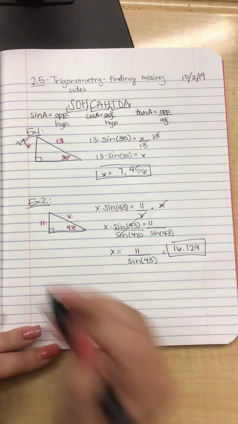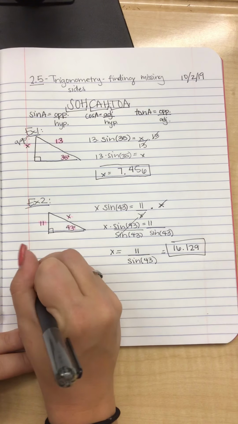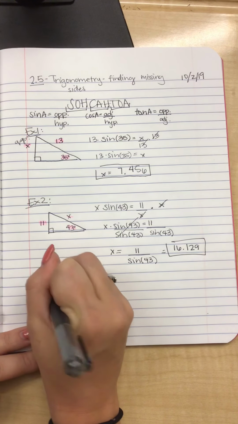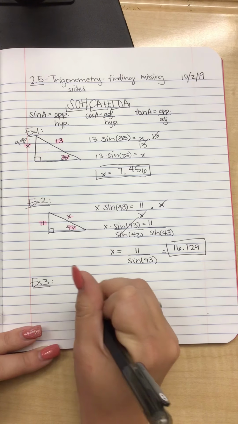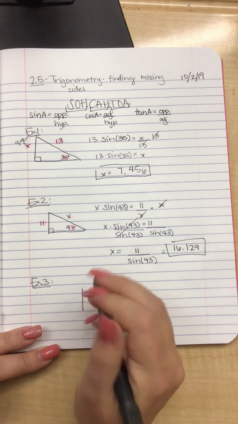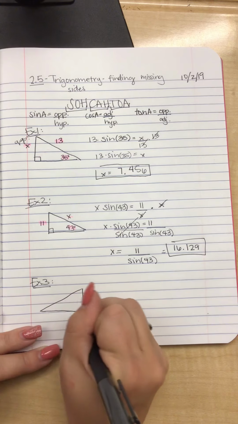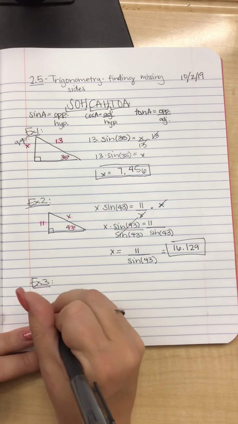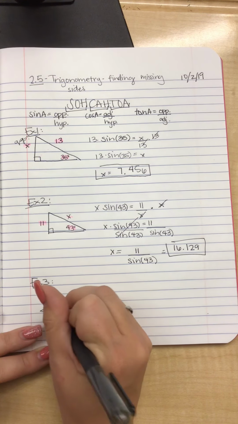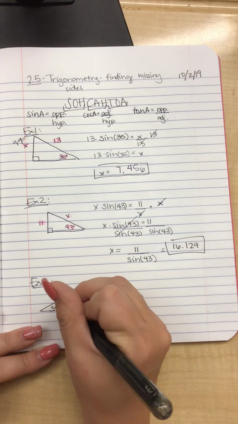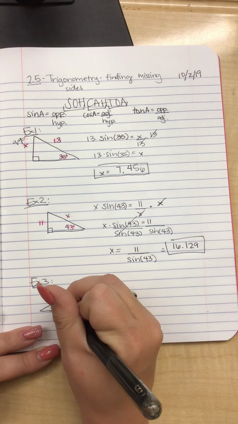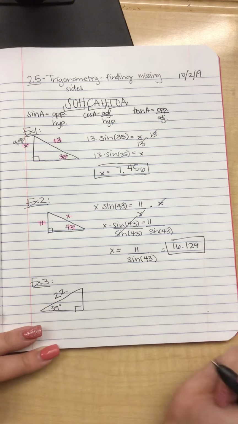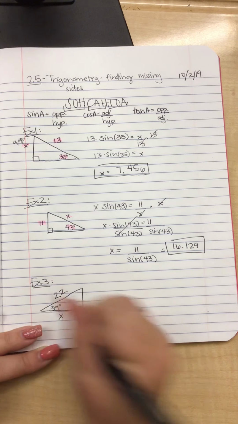All right, example number 3. We will not always be using sine. Sometimes. Also, let's switch it up. Let's do a right angle over here. Let's call this 39 degrees and 22. And we're looking for x.